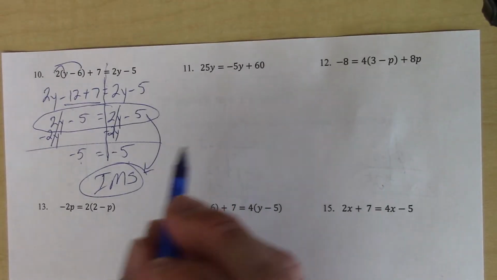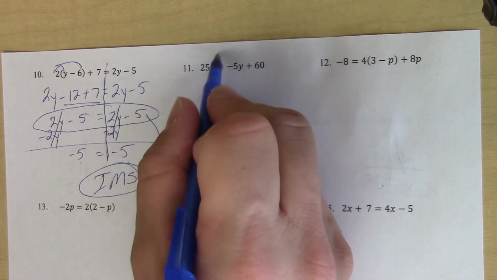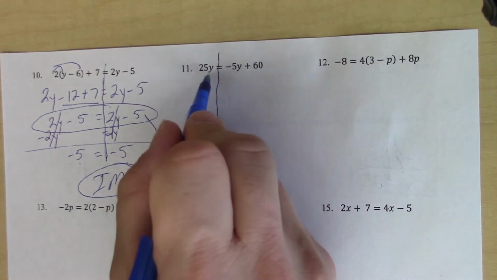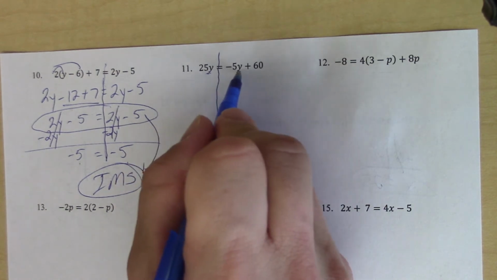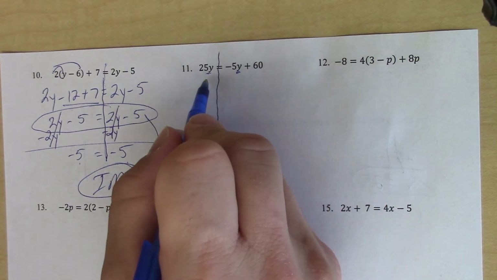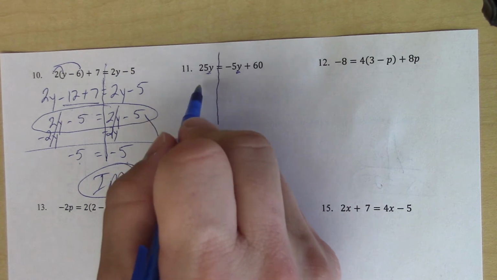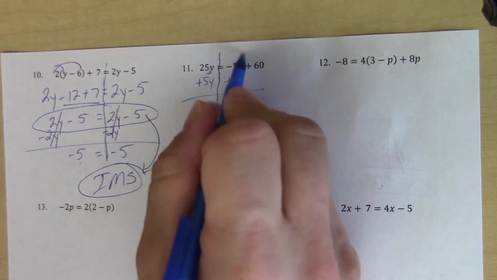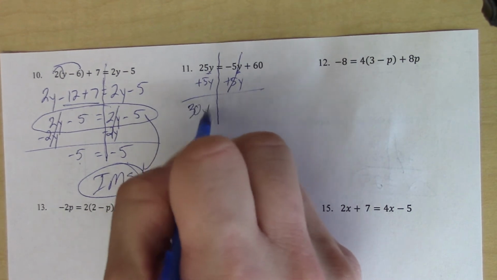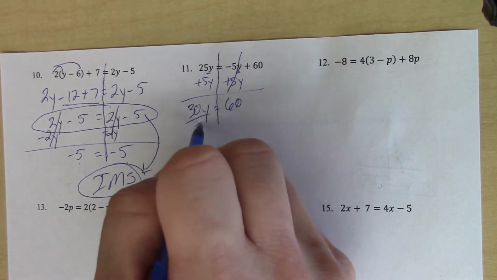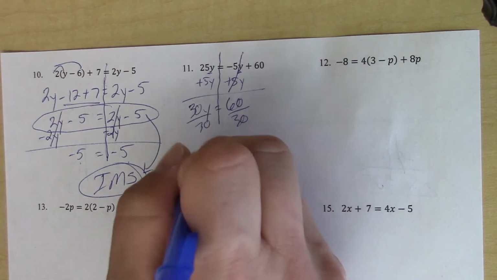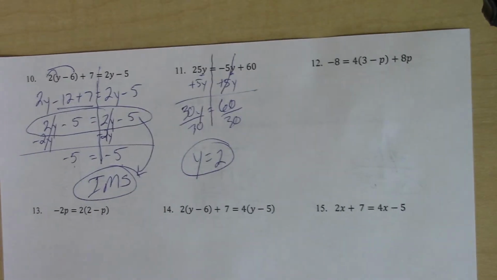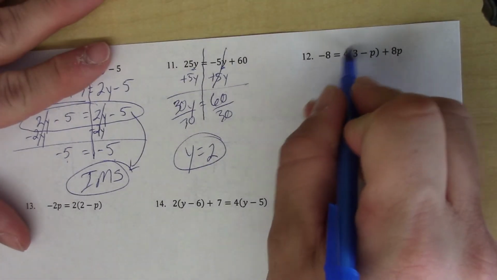Okay? All right. For 11, again, I look at the side that has too much on it. I got to move something out of here. Well, look, this side's got a y. So I want to move the y over there. If I move the number over there, I'm not going to be able to combine a letter and a number. But I can move the y. Those will cancel. 30y equals 60. And of course divide, just like everything else. 2. Okay?